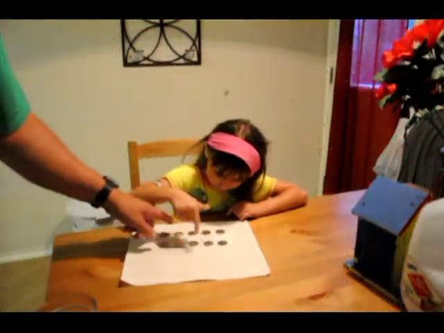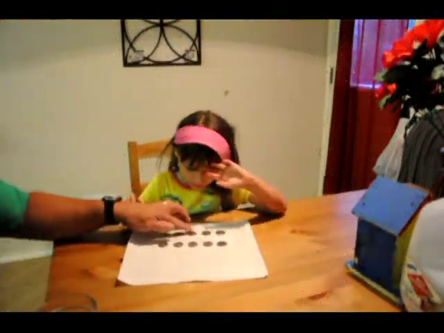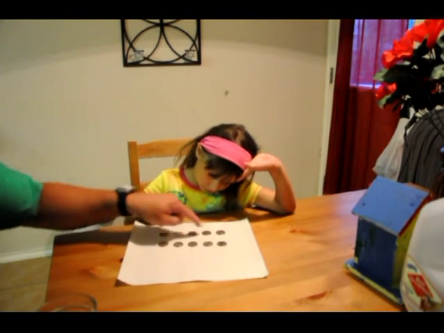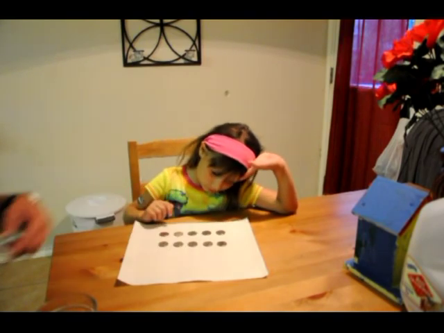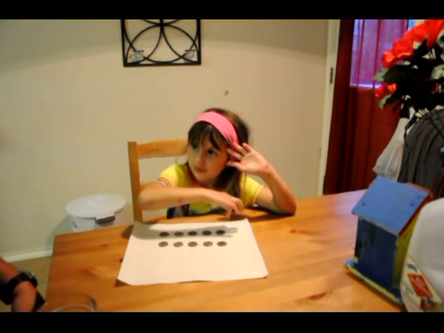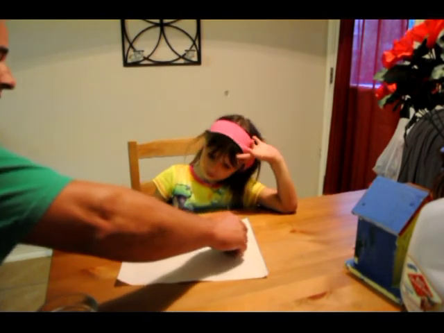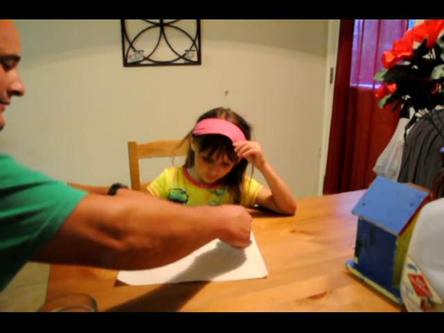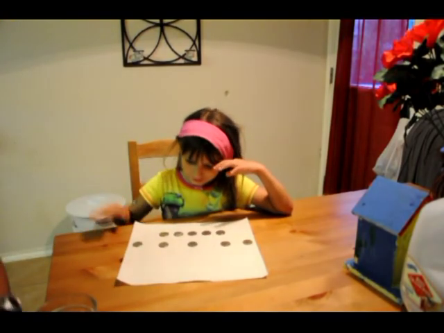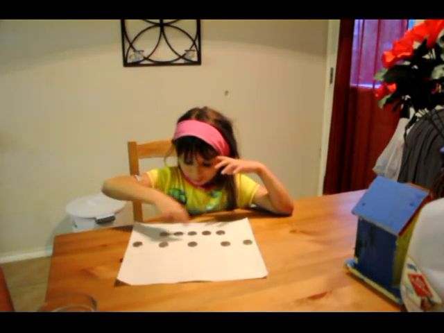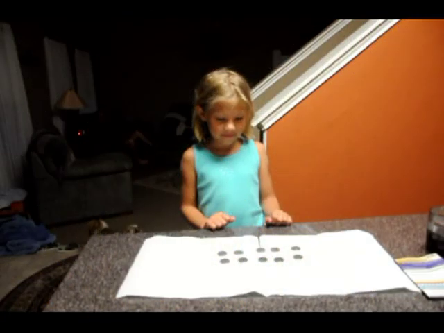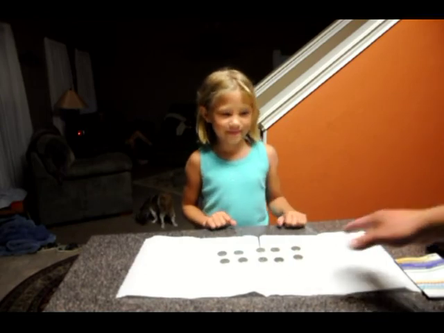Now, which row has more quarters? Does this row have more quarters, or does this row have more quarters? That has more quarters? Okay, now I want to show you something. What do you mean? Now, which row has more quarters? These ones. That one? Okay. Which row? Do these rows have the same amount of quarters, or does one have more? The same. Do they have the same?